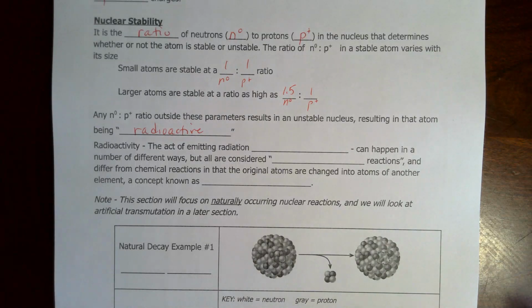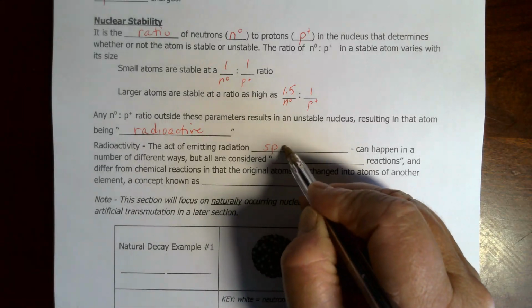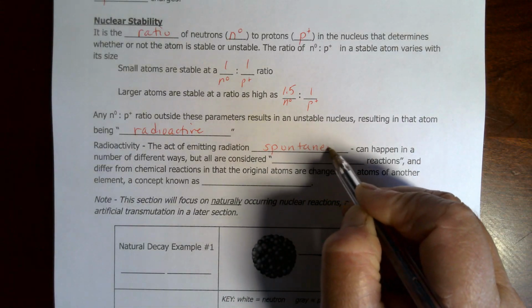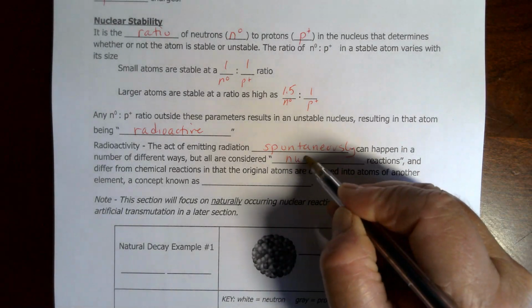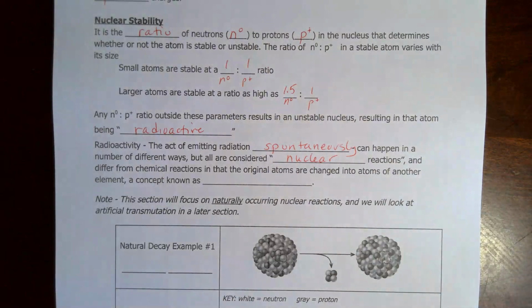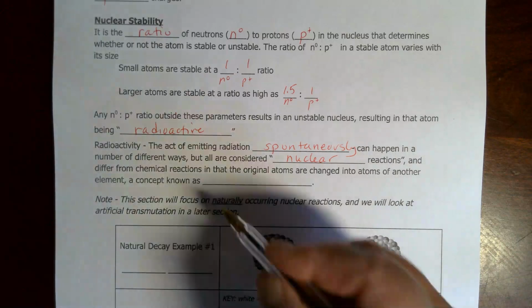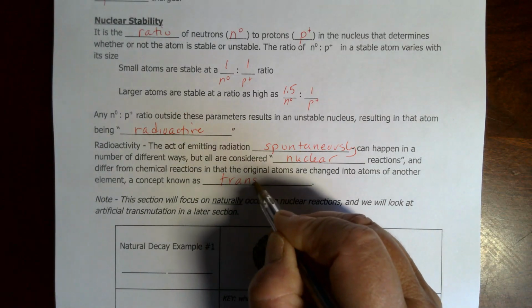Radioactivity is the act of emitting radiation spontaneously, which means it can happen in a number of different ways, but all are considered to be nuclear reactions. And they differ from chemical reactions in that the original atoms are actually changed into atoms of another element, a concept known as transmutation.